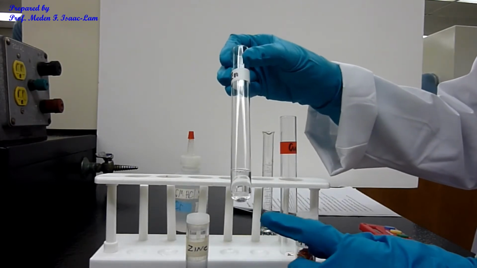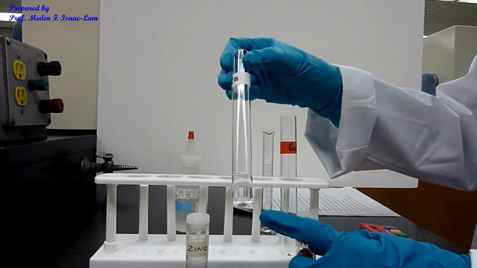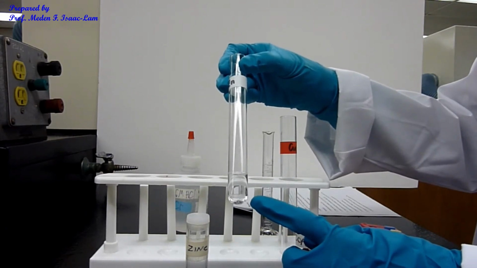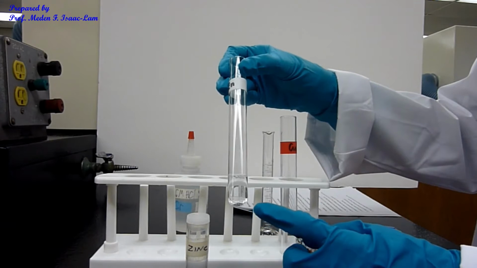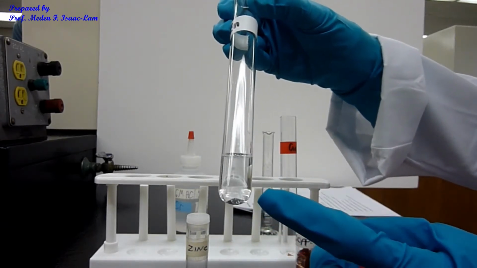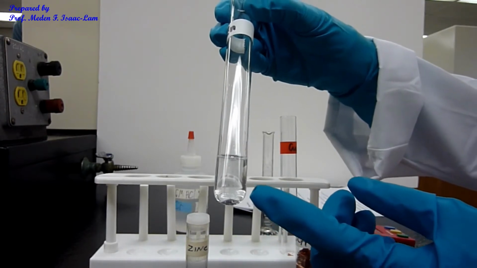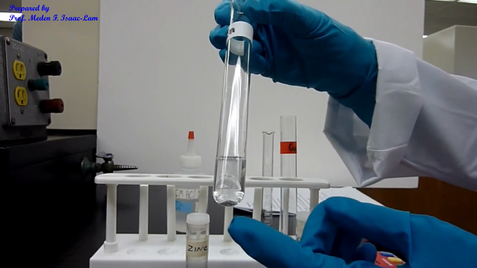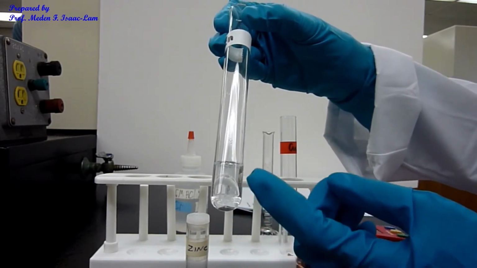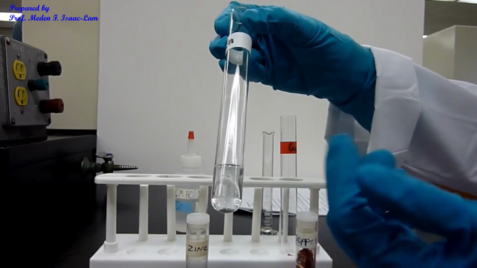So you see bubbles at the bottom. This is a reaction of zinc and hydrochloric acid, and it is evolving hydrogen, H2 gas. So it shows the reaction of the zinc with the hydrochloric acid. You see a lot of bubbles of H2 coming up.